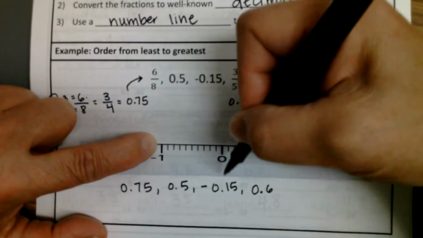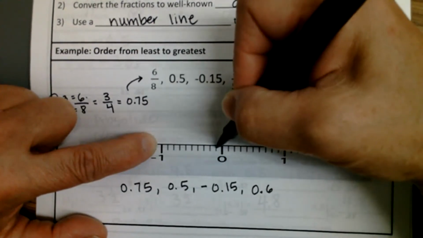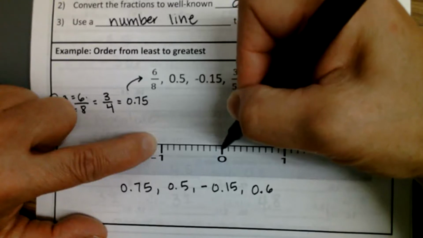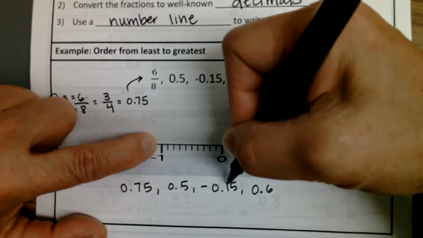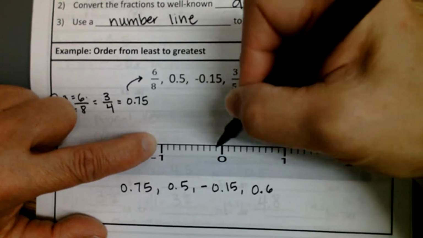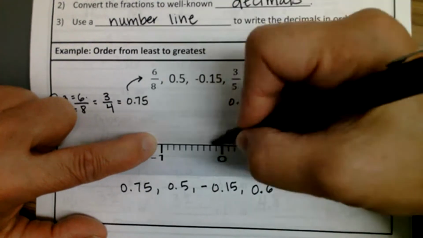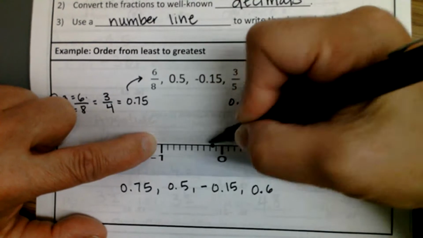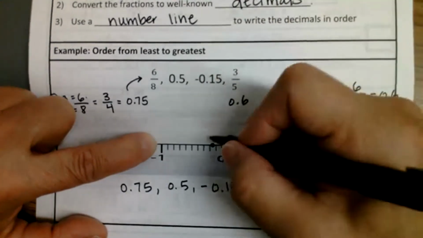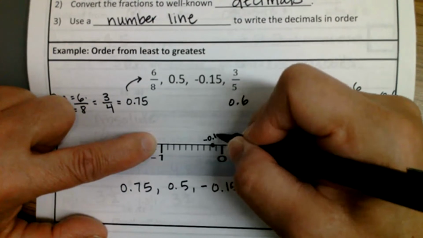So if this is 1/10, this one right here, I know that's negative 1/10 because the number's negative. But it's not just 1/10, it's 1/5 of the way. And remember, if this is 0.1 and this is 0.2, 0.15 is right in the middle, right in between them. So I'm going to put that right there, and then I'm going to label it negative 0.15.